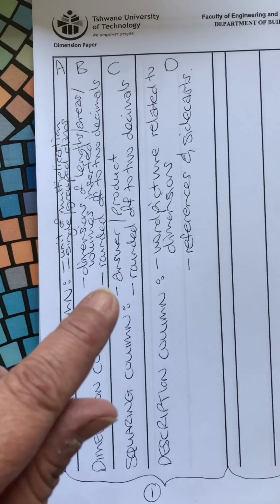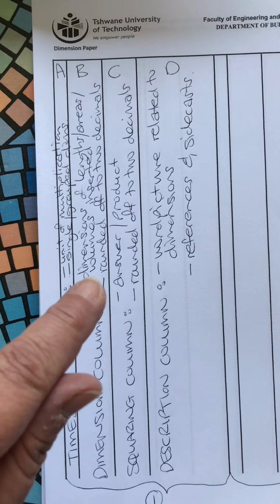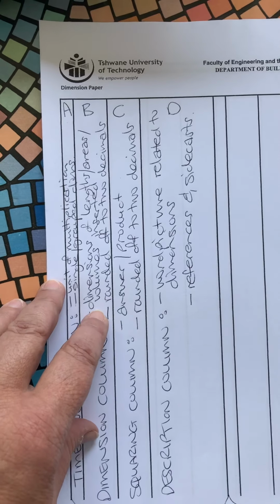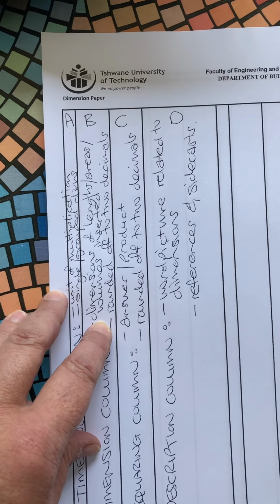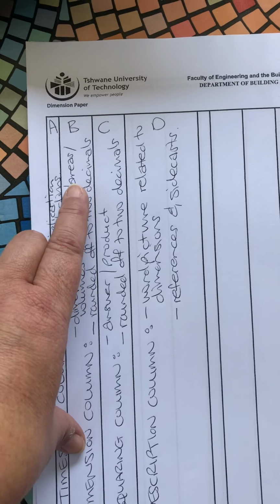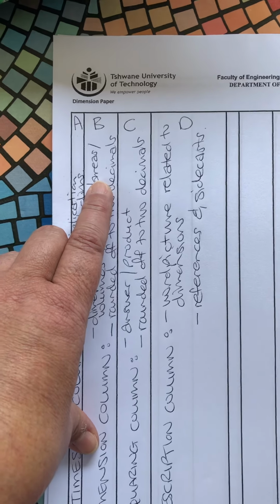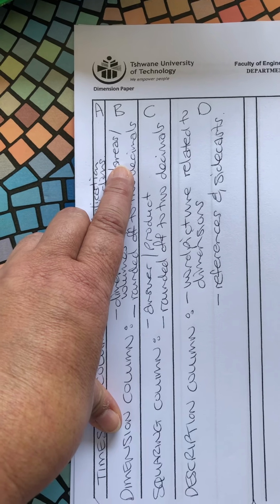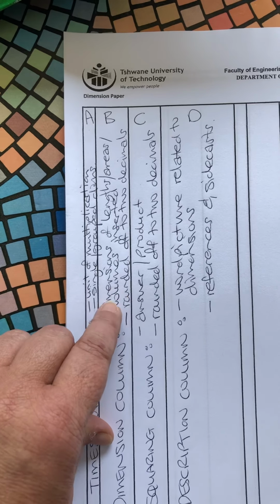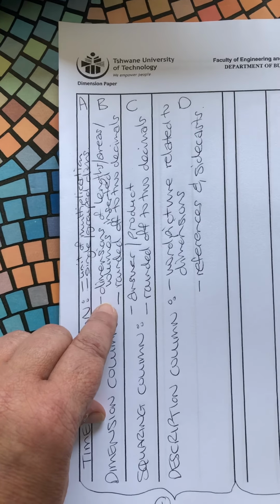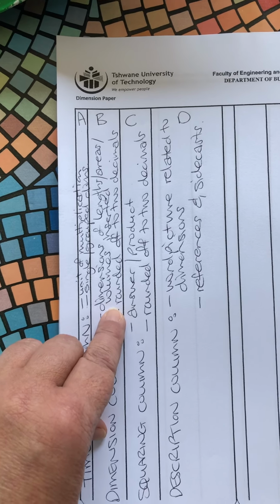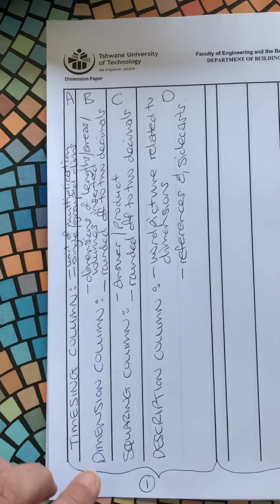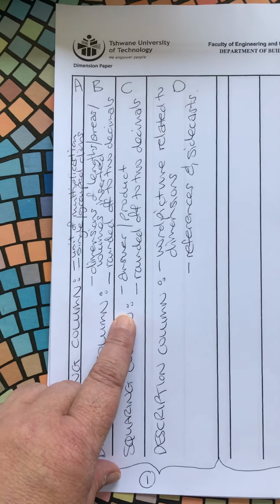And please take note, drawings are normally given in millimeters, but when we write it in our dimension paper, we need to write it in meters and round it off to 2 decimal places. So even if something is 2000 millimeters, rounded off it's 2 meters, you still have to write in this column 2,00.